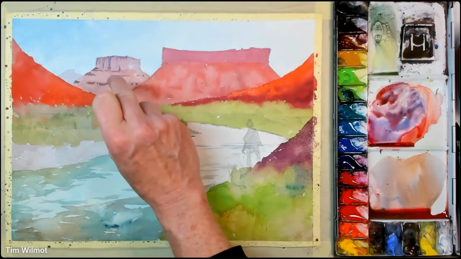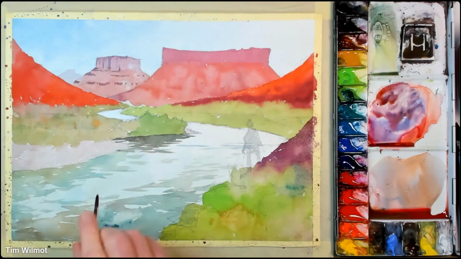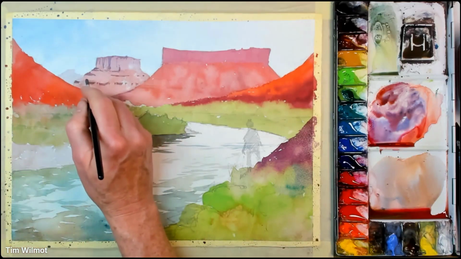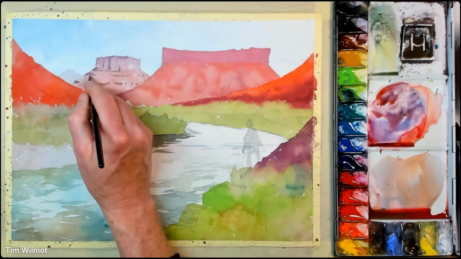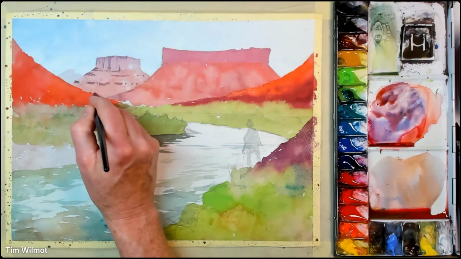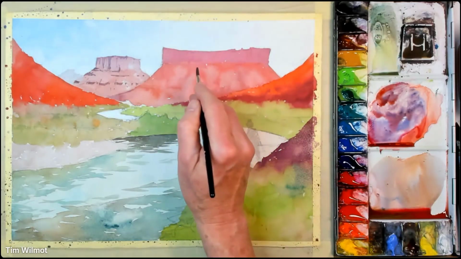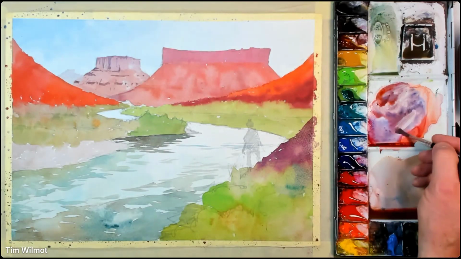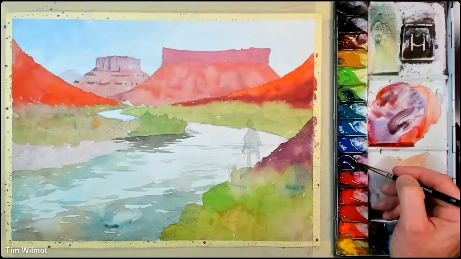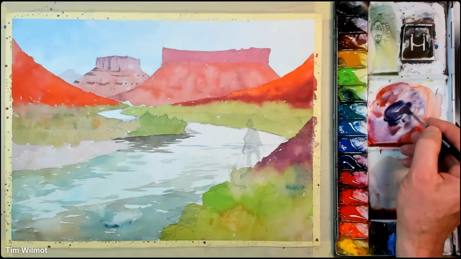And if you think you've got a bit too dark, just lift off, ideally when it's a bit damp. There we go. The main mesa, we're going to go a bit darker with those shadows, but similar cool blue. Pick a bit of ultramarine blue.